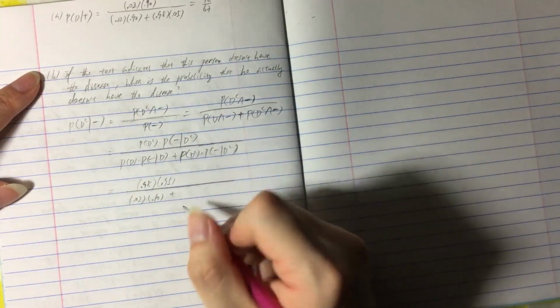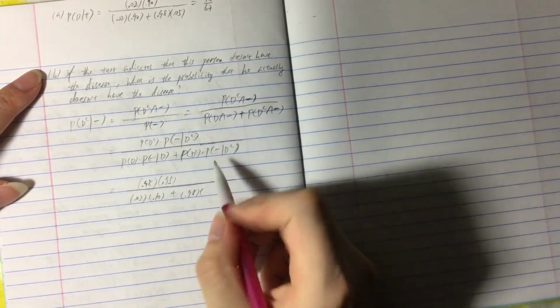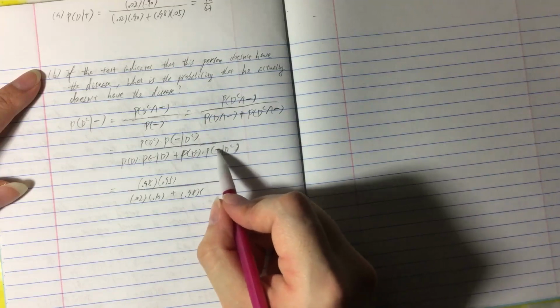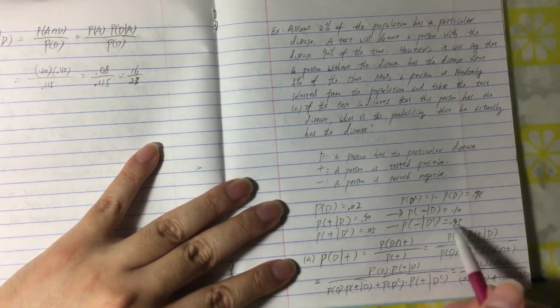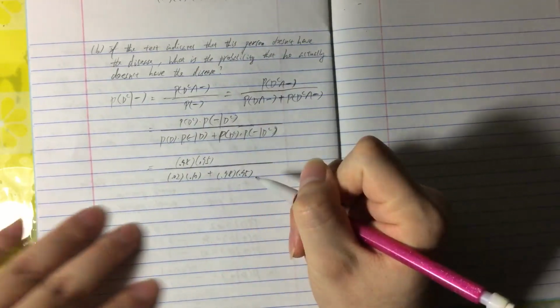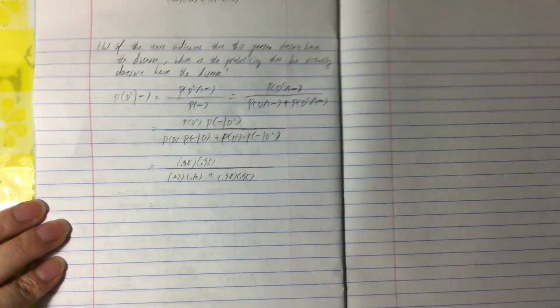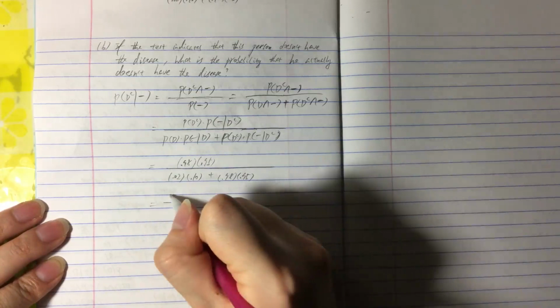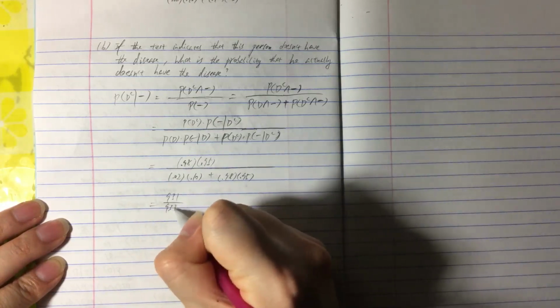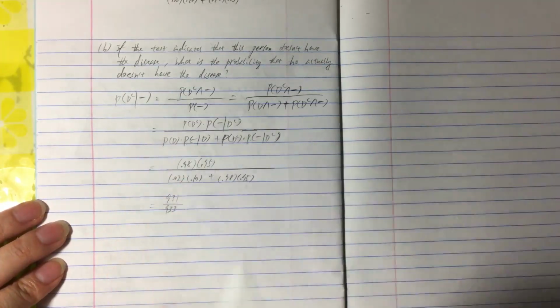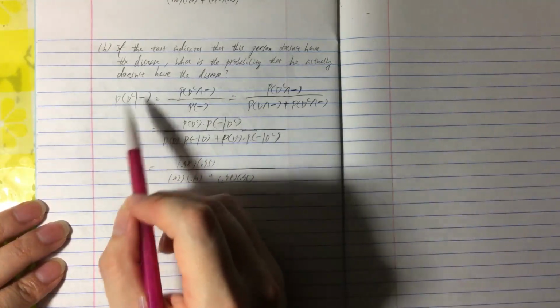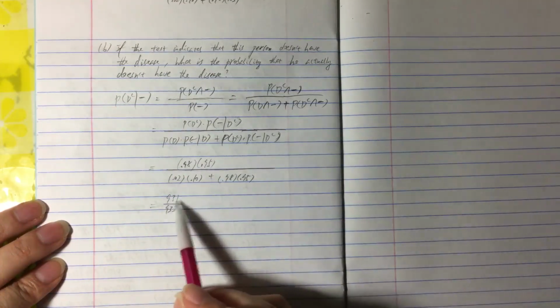Plus probability of D complement is 98%. Plus probability of negative given D complement. If a person doesn't have disease, the chance he will be test negative is 0.95. Here, using my calculator, I get 931 over 933. That means if the test indicates this patient doesn't have disease, the chance that he actually doesn't have disease is 931 over 933.